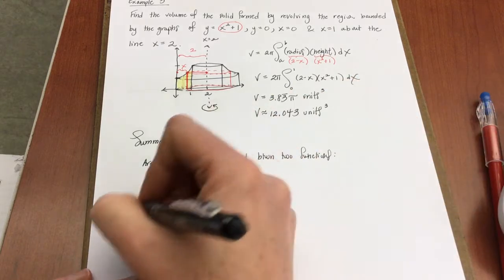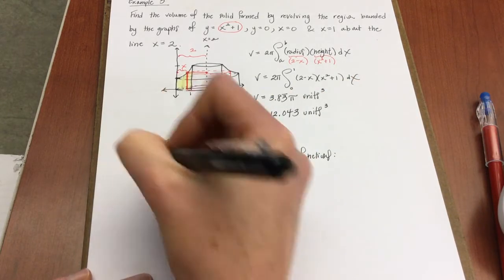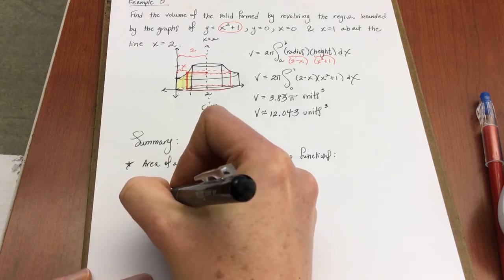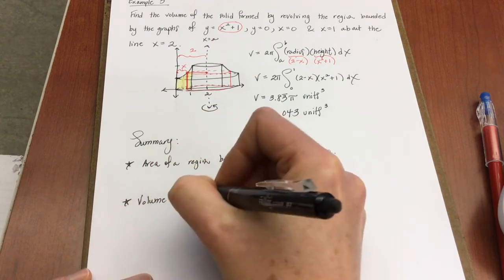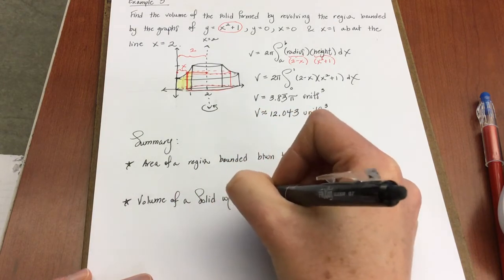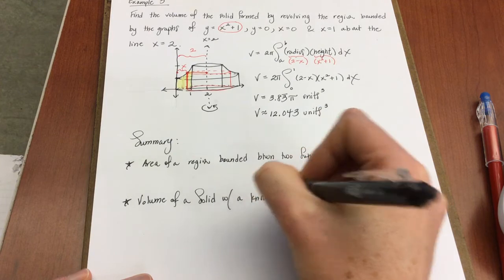There is volume of a solid with a known cross-section.